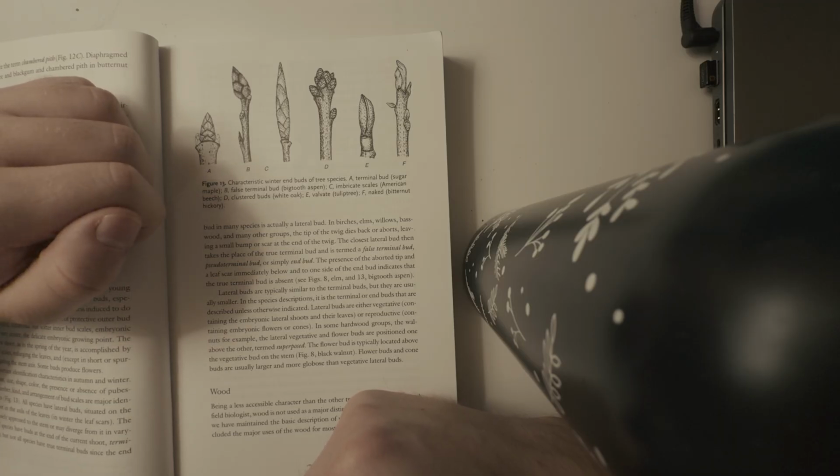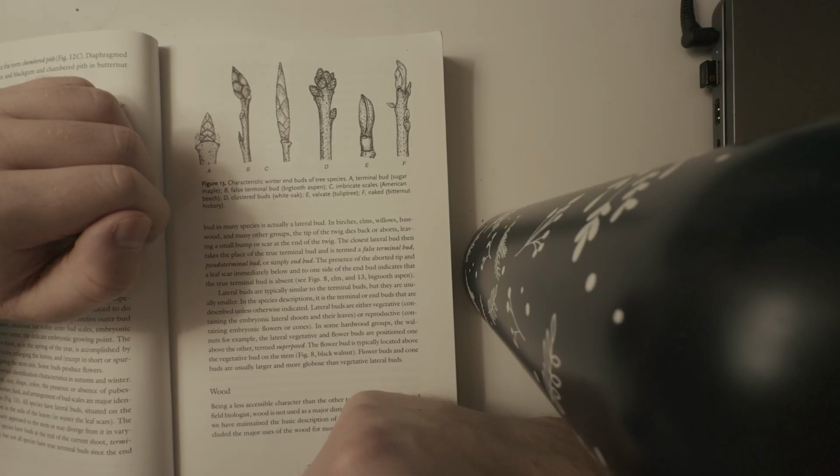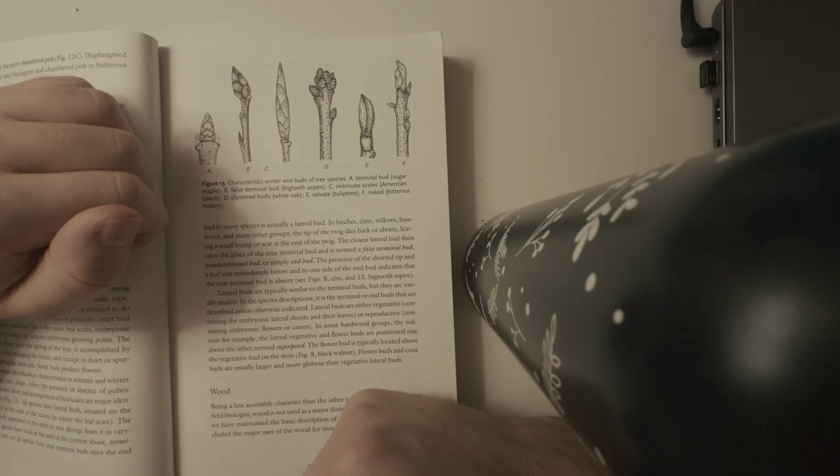And our example D here is a white oak, which has a large cluster of buds right at the end of the shoots. And another very interesting example of a bud that you might not see in many species is E, which is a valvate type of bud, which is seen on the tulip tree.